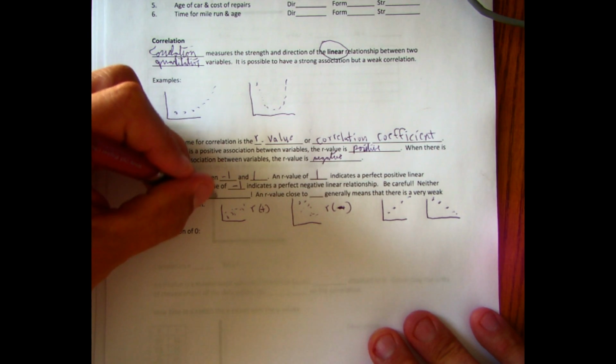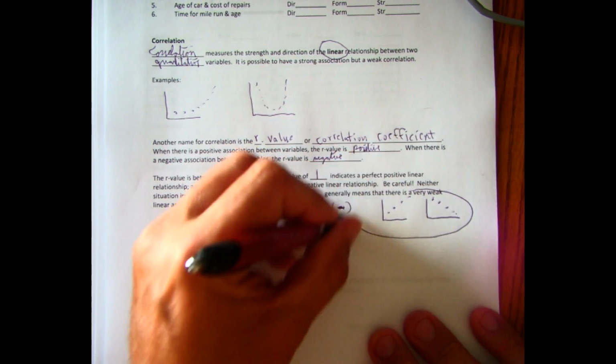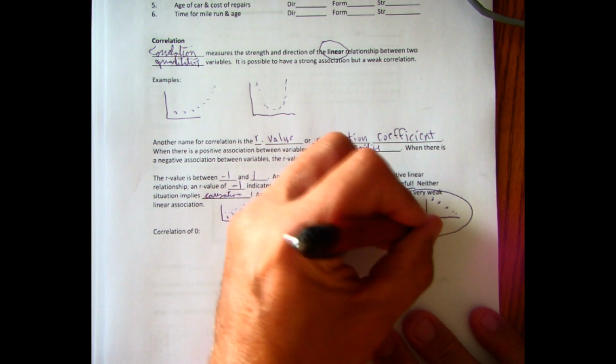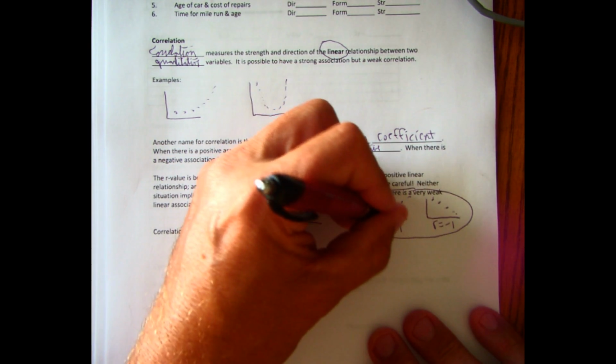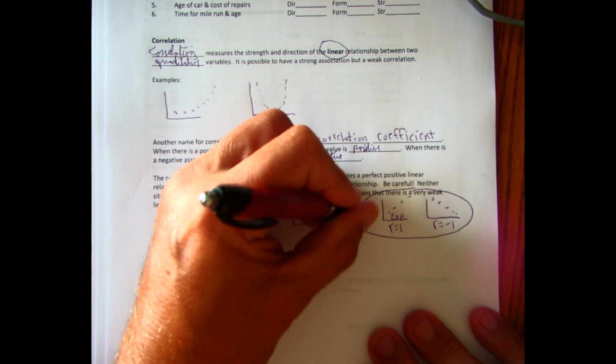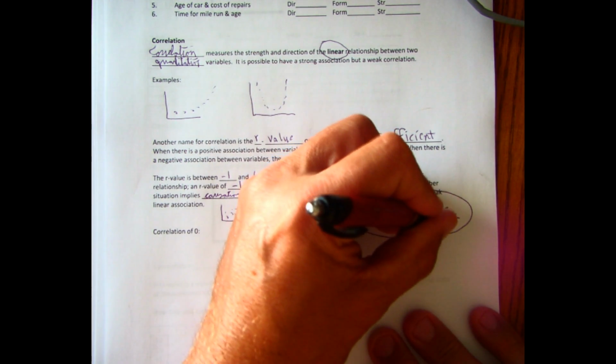Be careful. Neither one implies causation. So neither of these two cases, where R equals 1 and R equals -1, means that this explanatory variable causes this response variable to happen. All we can say is that there's a very strong association between the two of them.